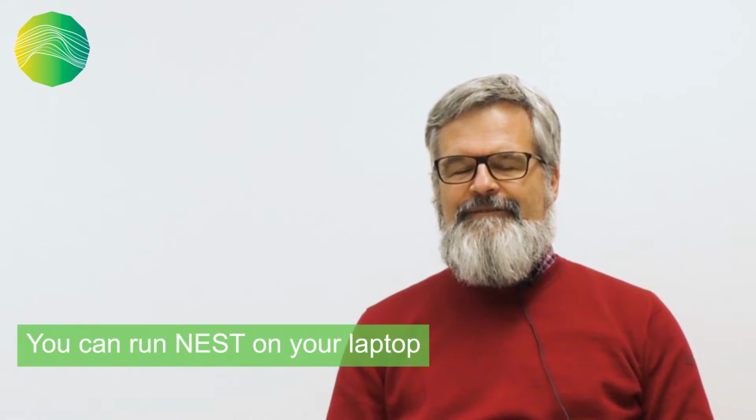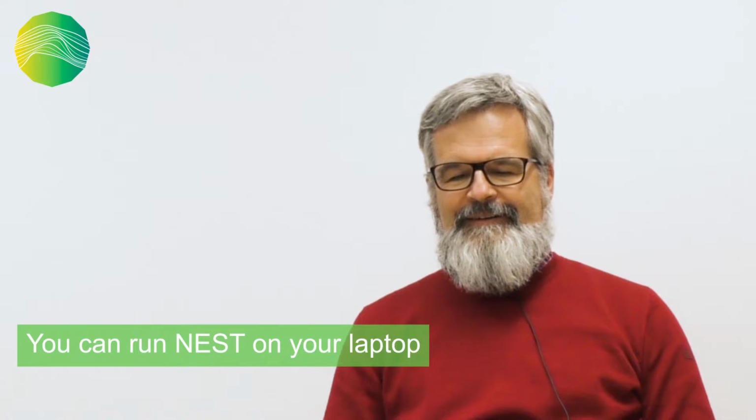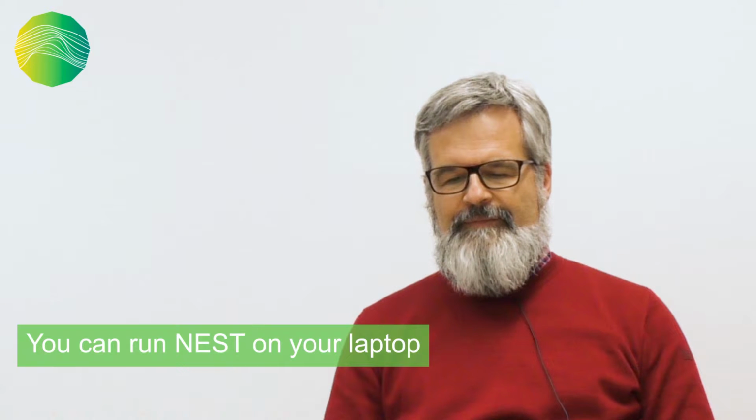But you can also run it on your own laptop. We even have some people who have gotten it to run on Raspberries. So you can really run it on any scale of computer, from the smallest to the largest around.